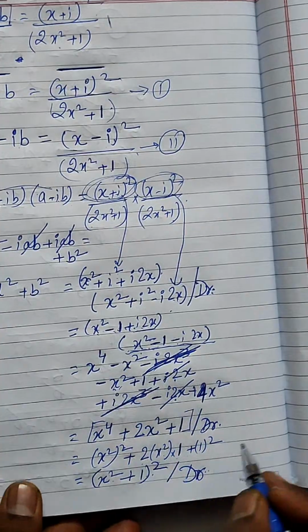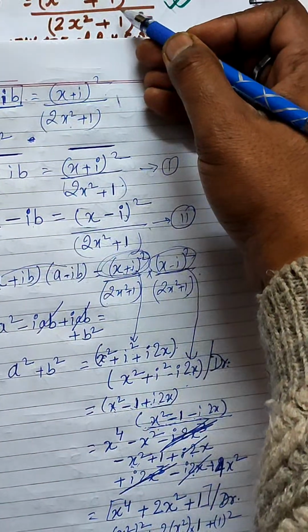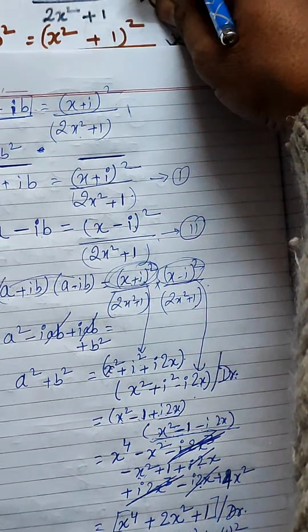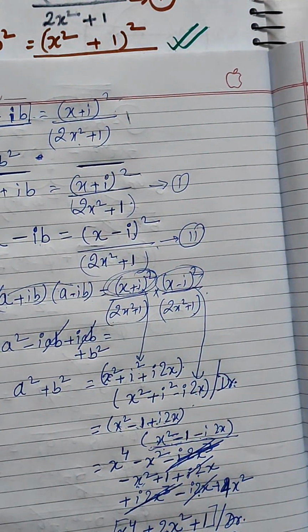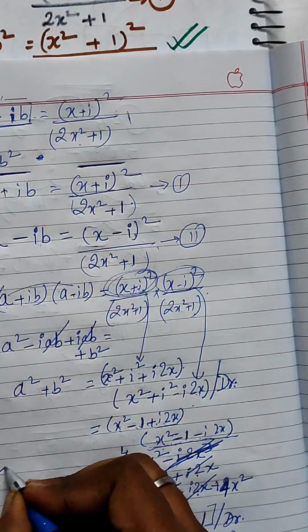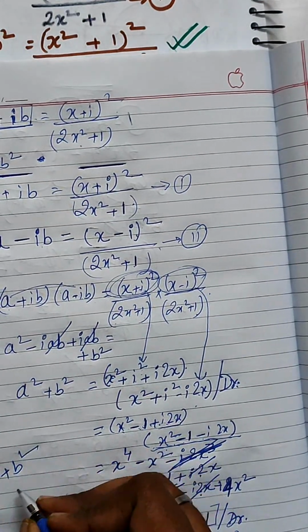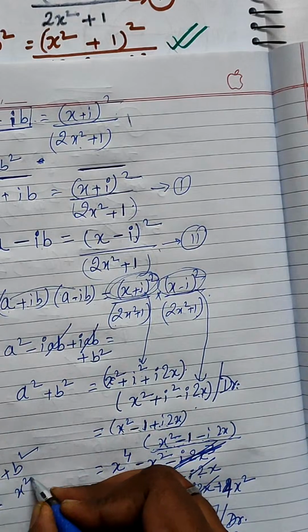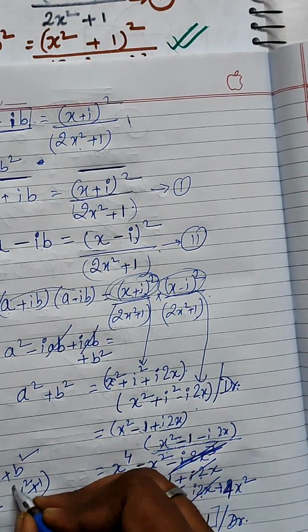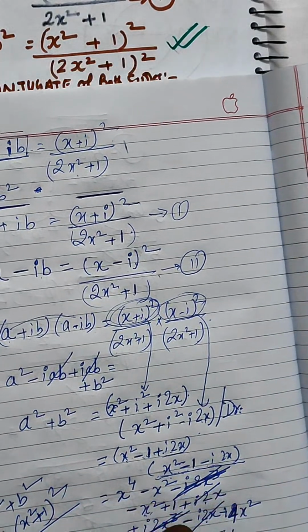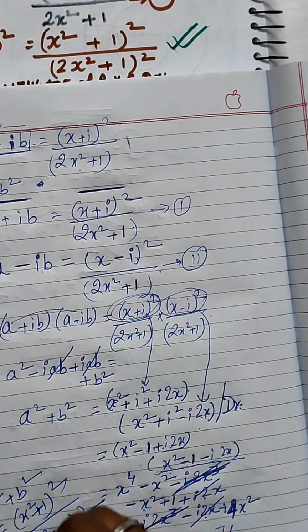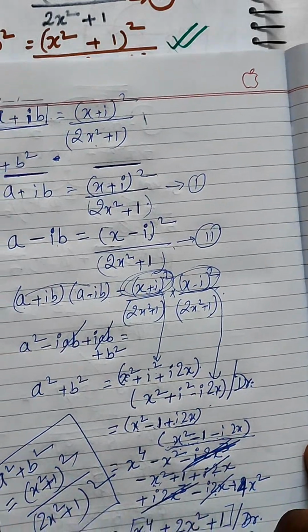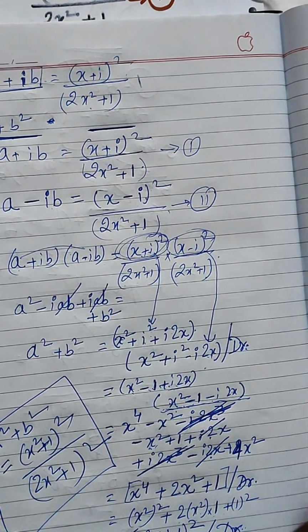So what is x square plus 1 whole square? This was the same thing which we were going to prove, right? In this way we can say that a square plus b square is equal to x square plus 1 whole square divided by 2x square plus 1 whole square. So this we have proved, right?